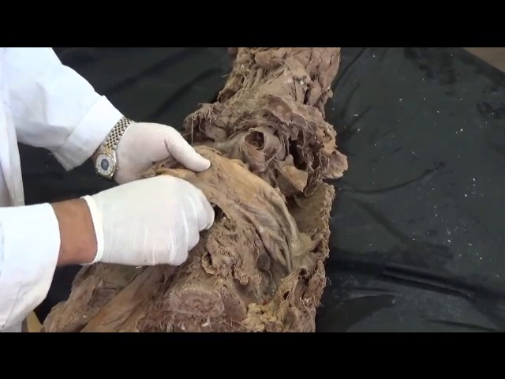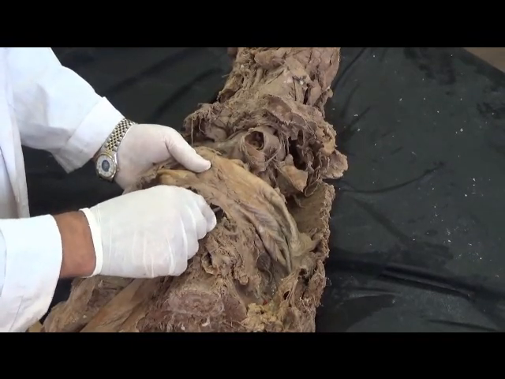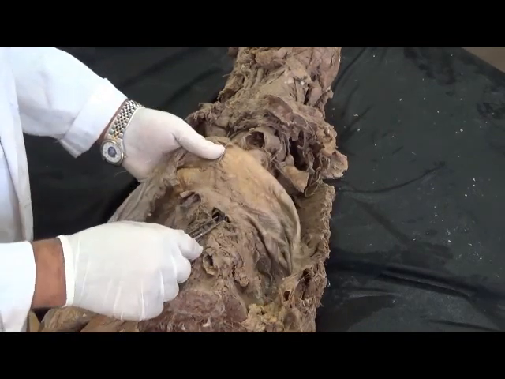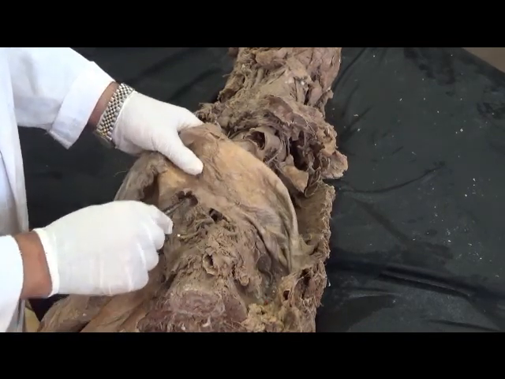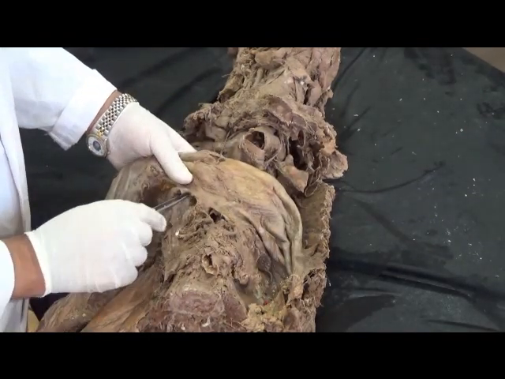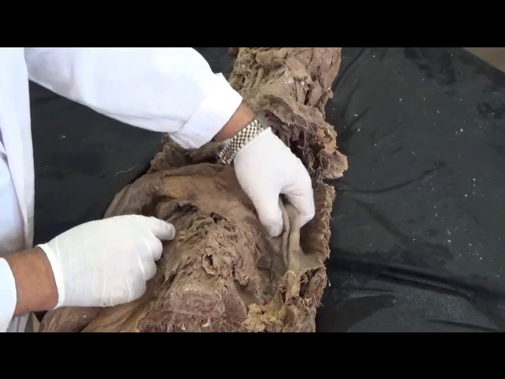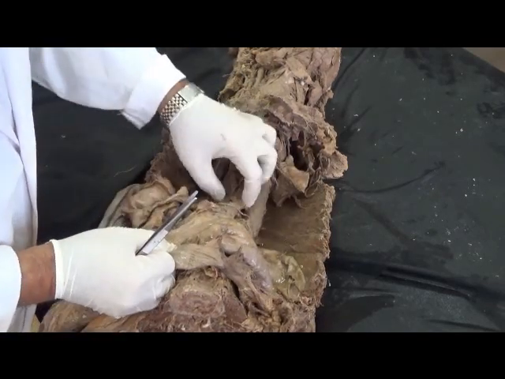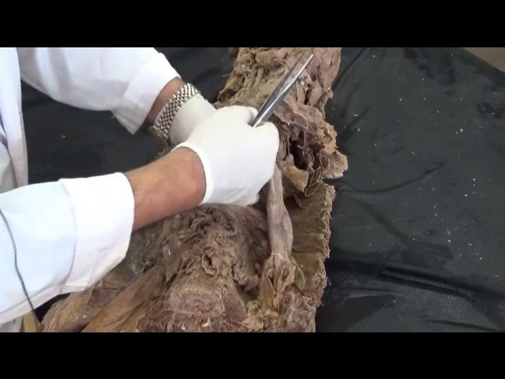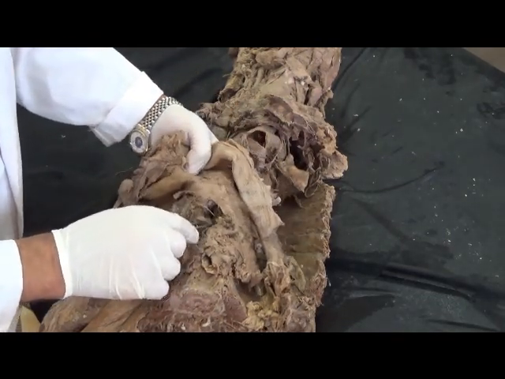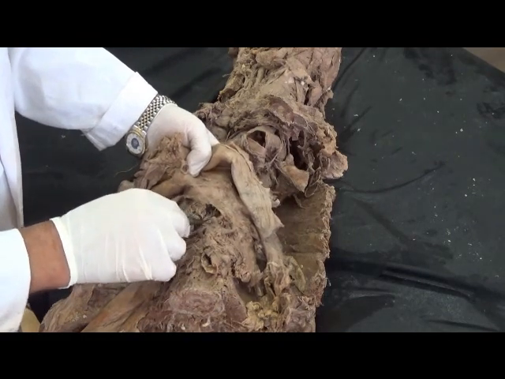And this is the aortic opening, where the thoracic aorta descends through it. And this is the caval opening for the inferior vena cava to enter. And the third one is the esophageal opening, for the esophagus.